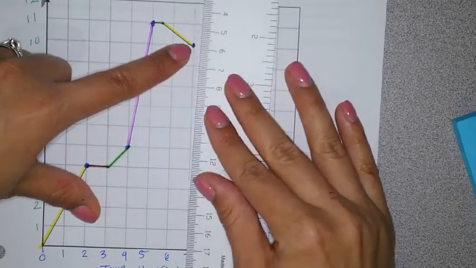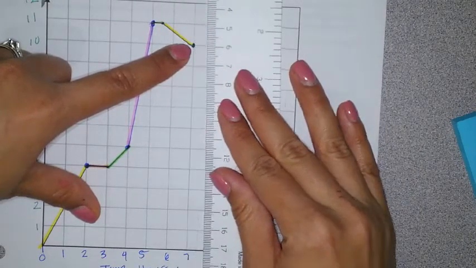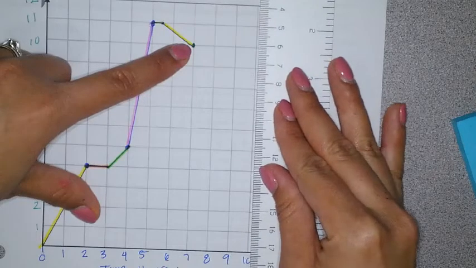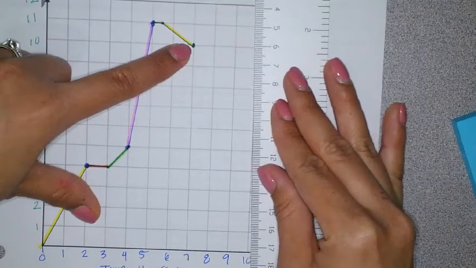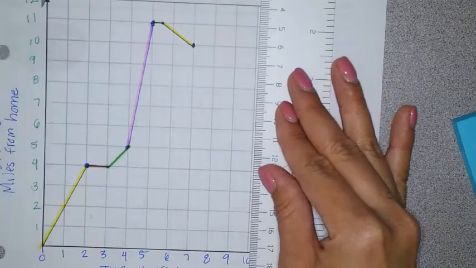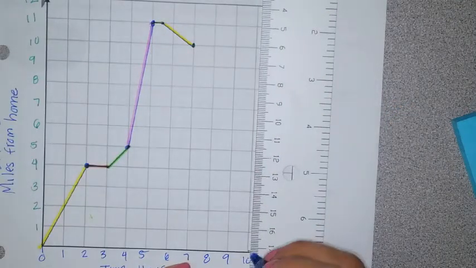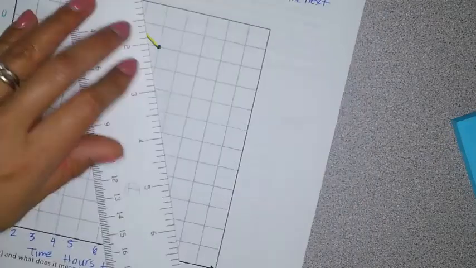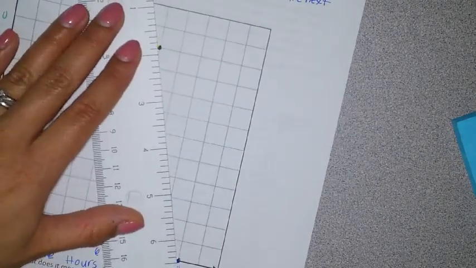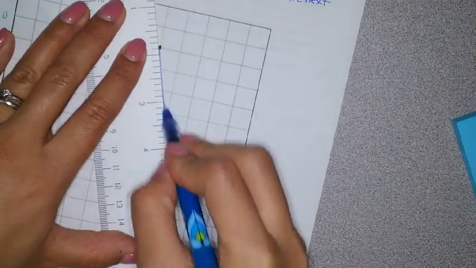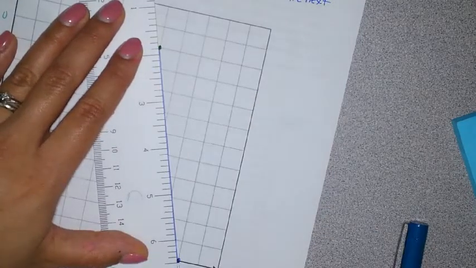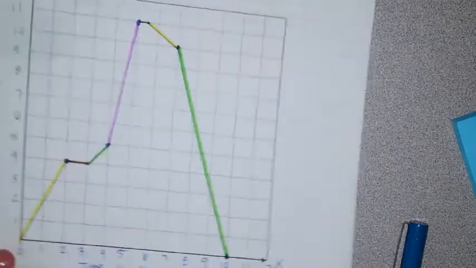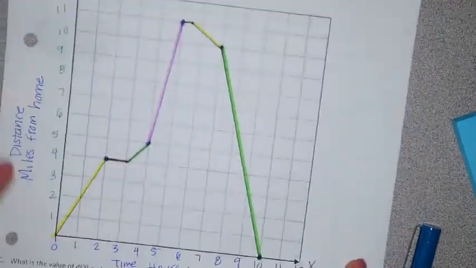So we're here at hour 7, and in 3 hours, 1, 2, 3. So at hour 10, he is home. Home means 0 distance from the house. So he's home here. So I'll have to draw my final line. And this one is green. Okay? So this is what the graph would look like.